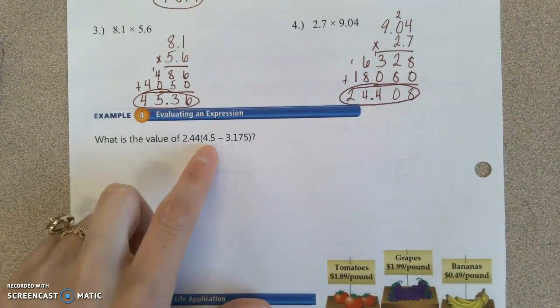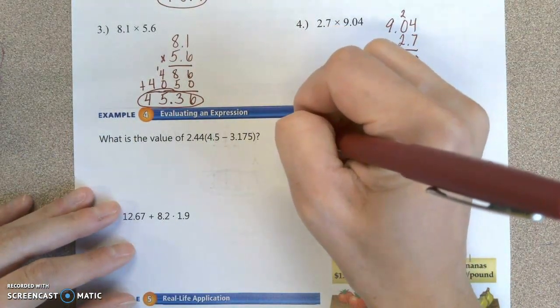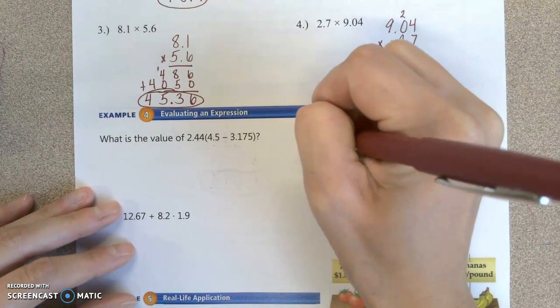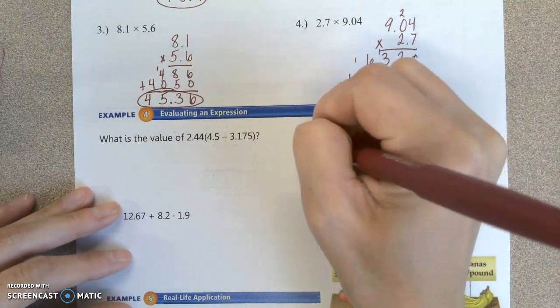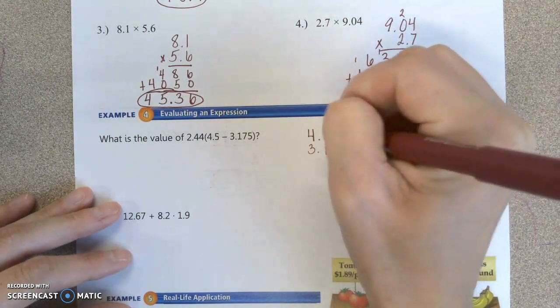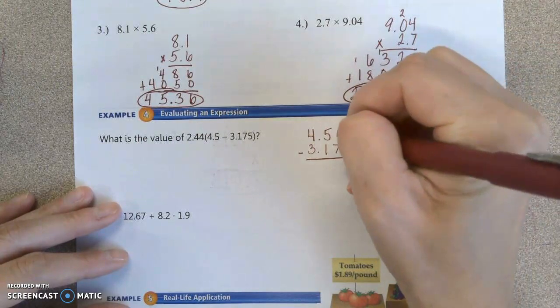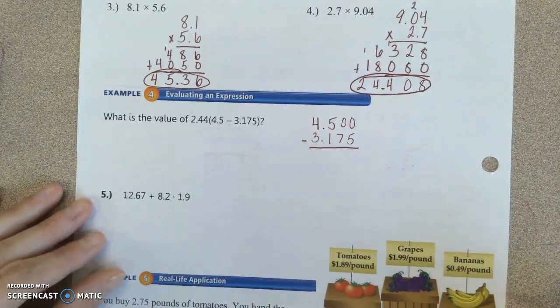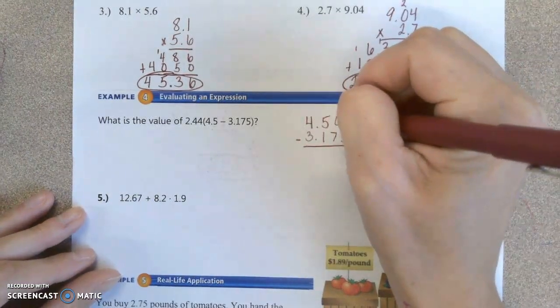So I'm going to do what's in parentheses. I'm going to go ahead and subtract first. So I'm going to set that up. And when we add and subtract, we do line up our place values or our decimal points. And I'm going to go ahead and put a couple of zeros here so I can subtract. So since I can't do 0 minus 5, I need to turn this into a 10.